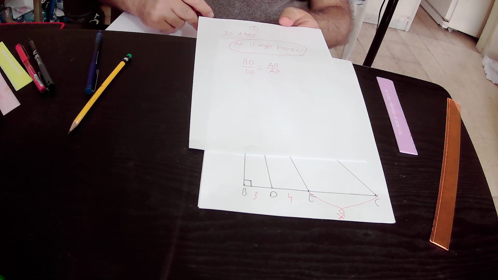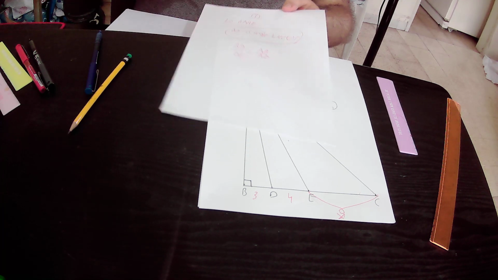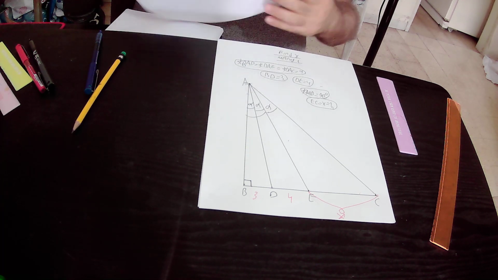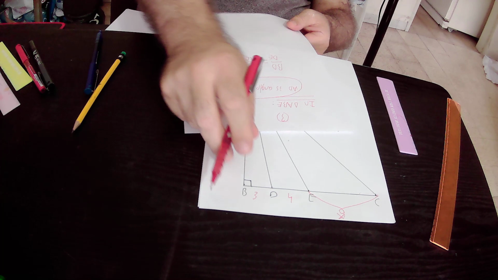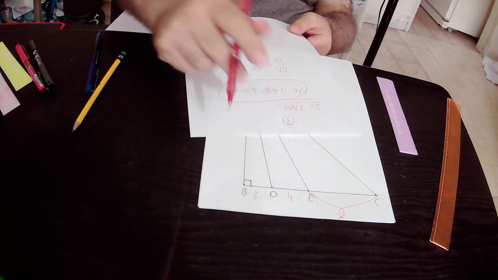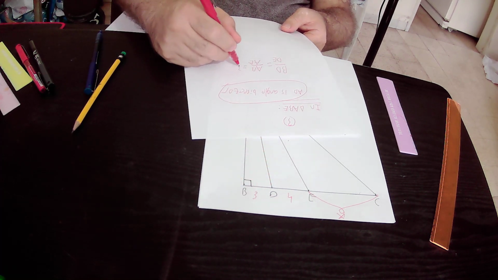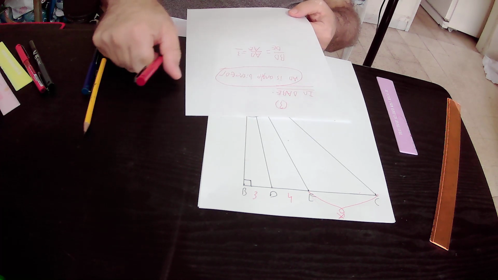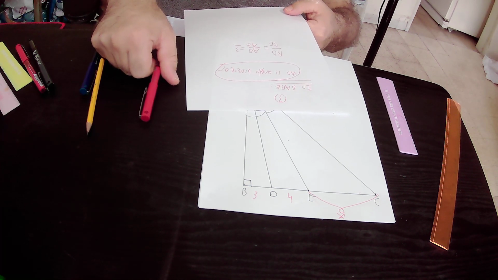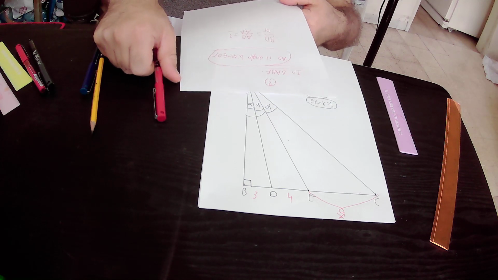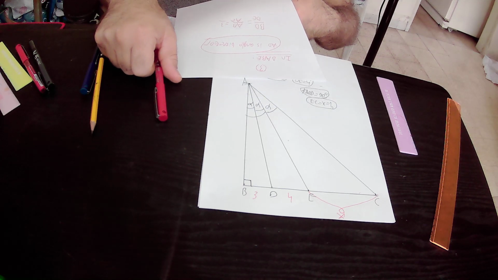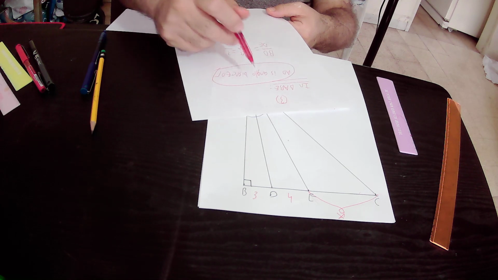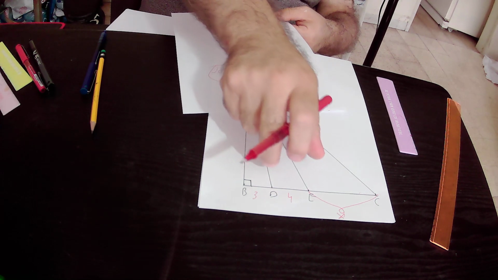So what is the size of BD? BD equals 3 units. And what is the size of DE?